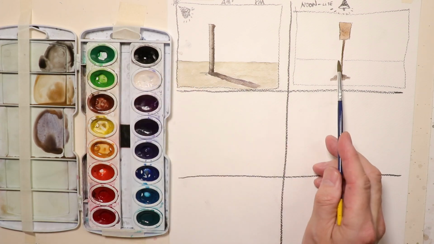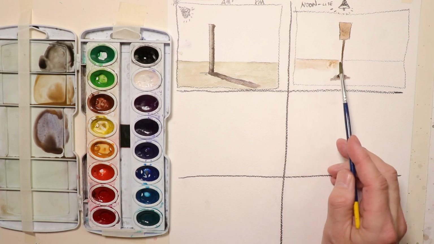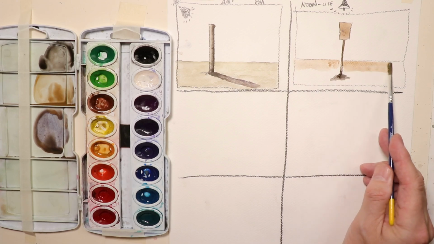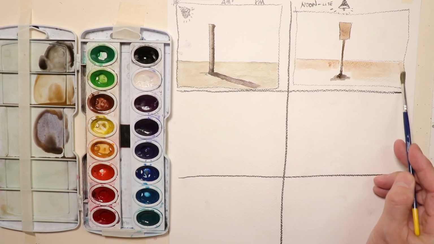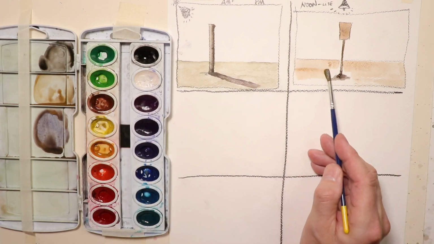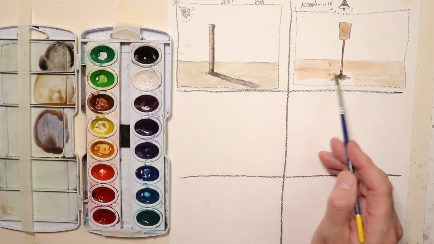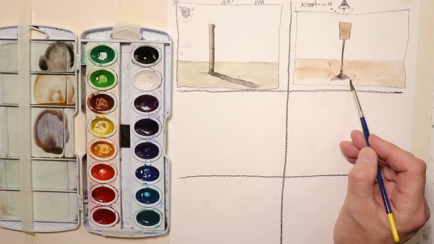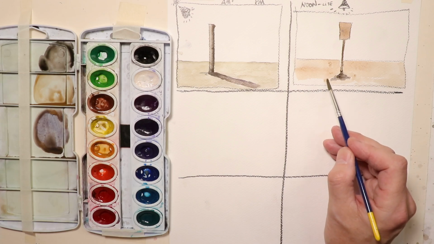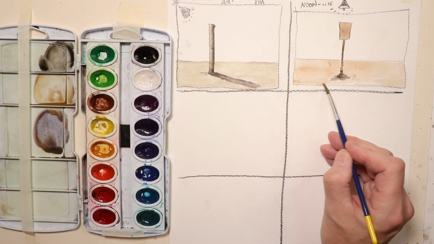And then we can take some of our mixture here, which could be our concrete, stone, could be some fancy tiles or something. And we just do some color around. And I wouldn't work into the shadow. I would go around the shadow, leave a little bit of white paper there.